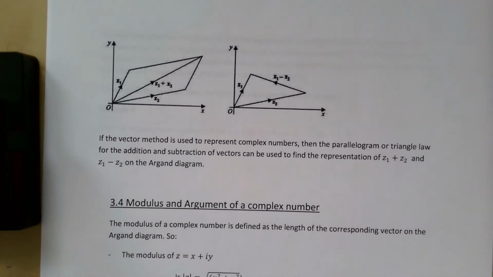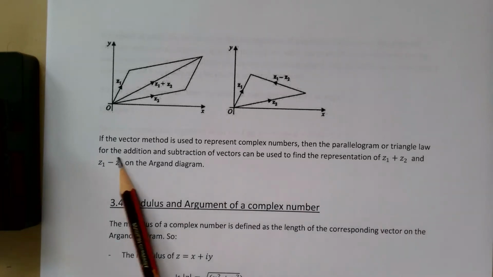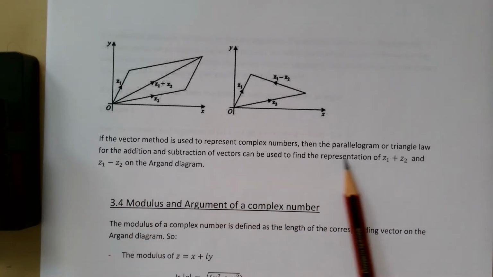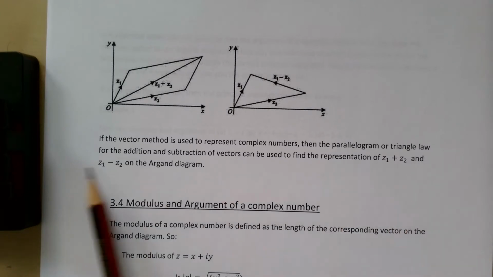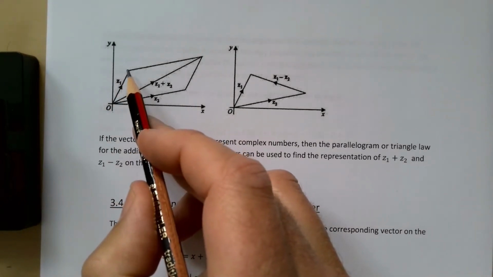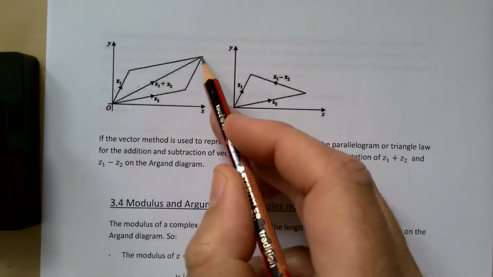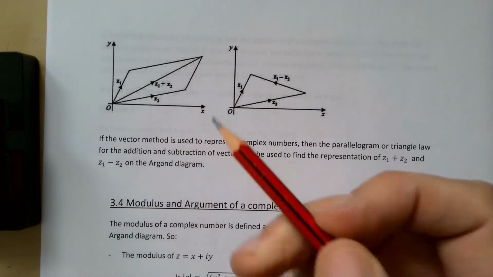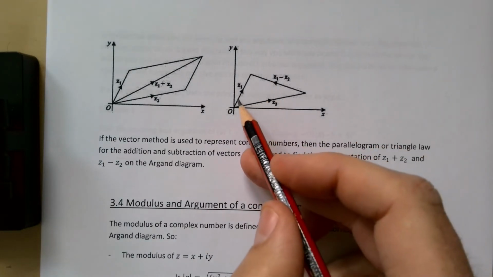If the vector method is used to represent complex numbers, then the parallelogram or triangle law for the addition and subtraction of vectors can be used as a representation of z1 + z2 and z1 − z2 on the Argand diagram. So if you have z1 + z2, you do your z1, and then on the end of it you plot a z2, and the vector getting you from the start to the end will be the equivalent of z1 + z2.